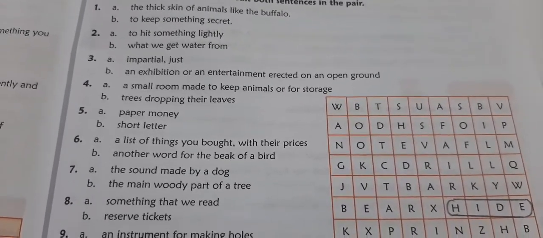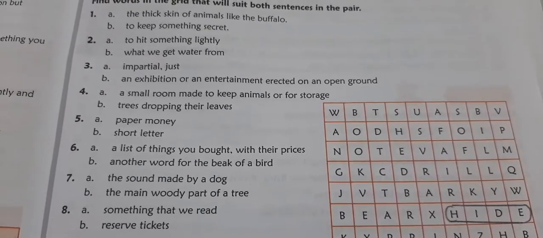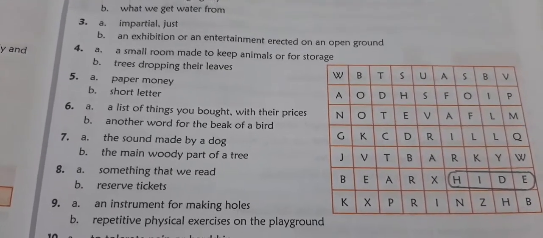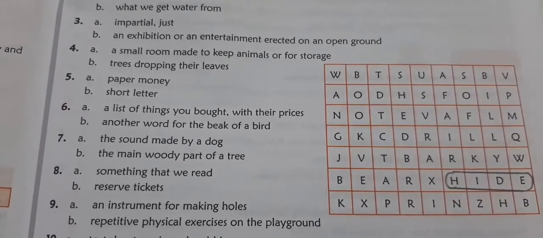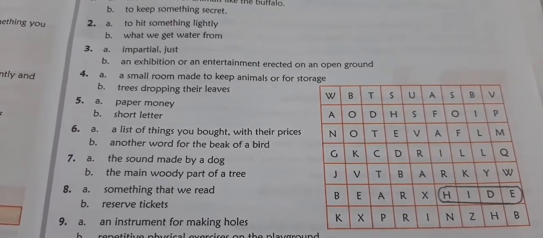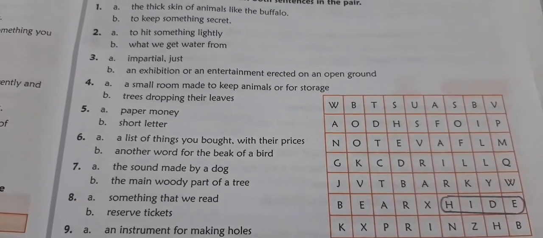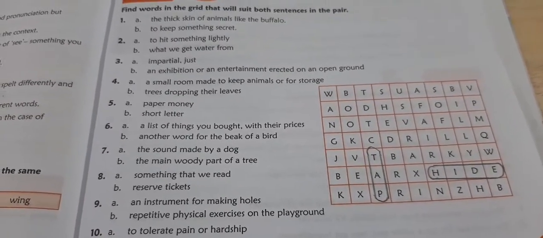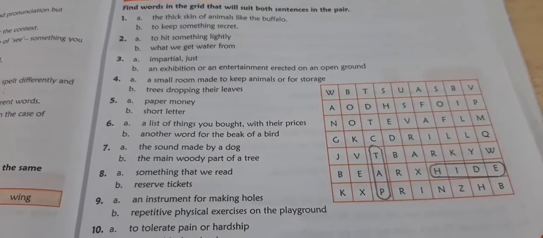To hit something lightly, okay, to hit something lightly, what we get water from? We get water from? Yes, TAP, tap. And answer for first, to hit something lightly, PAT, pat. So 2 answers are hidden in one word, tap and pat.